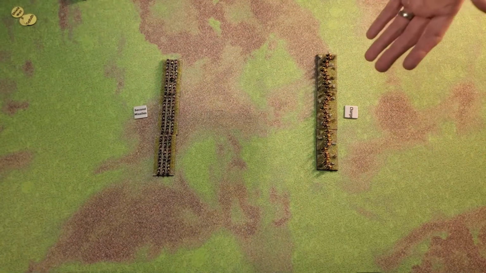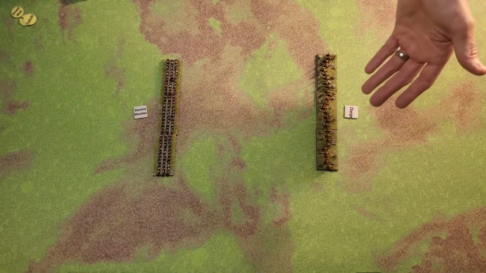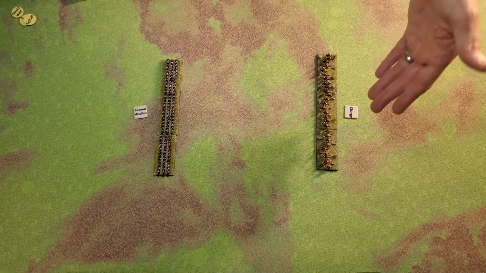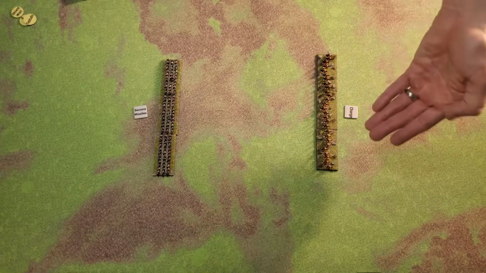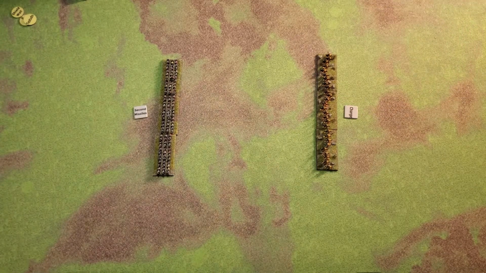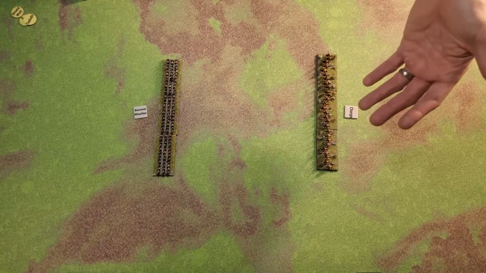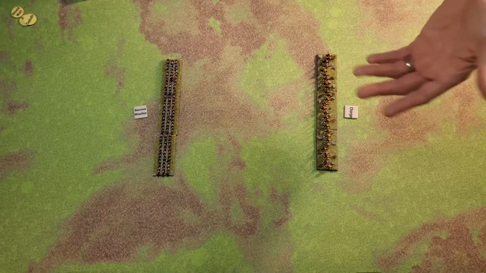Understand that when you activate a unit and it has an order that permits movement, if you want to move the unit this turn, you have to move it now. You can't flip the token and then later on in the turn come back and say, "Oh, now I want to move them." If you want to move the unit, you have to move them when you actually activate or flip over that token.